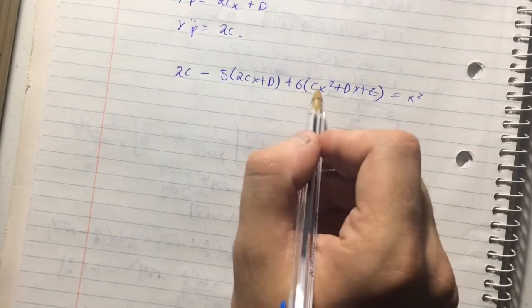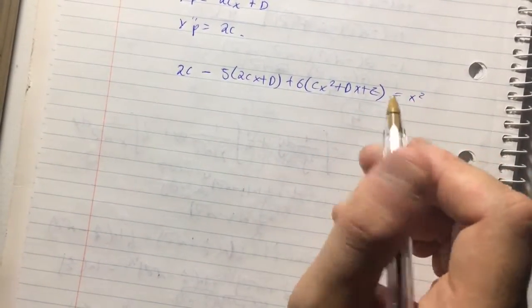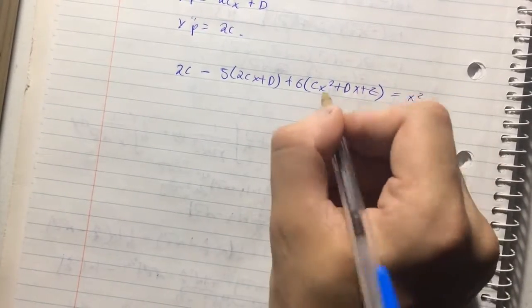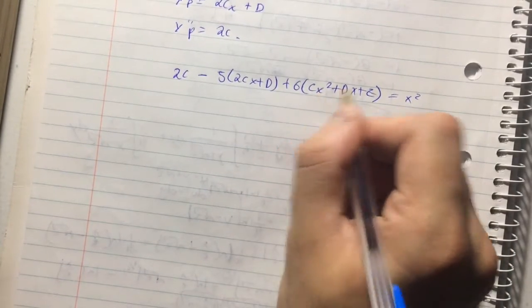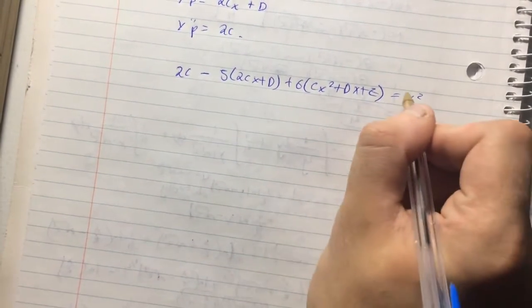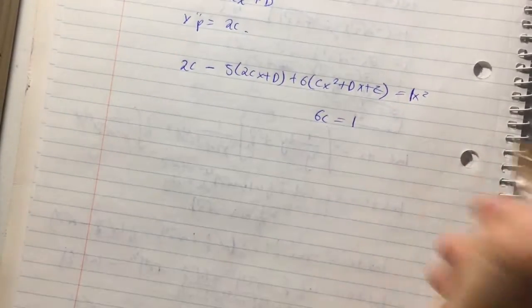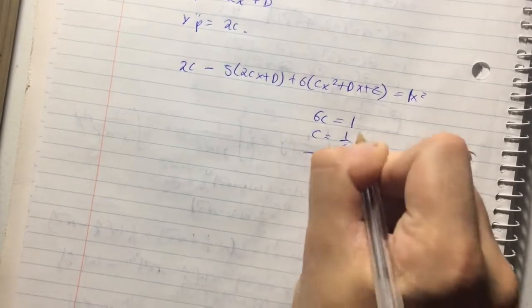So I am going to equate all terms on this side of the equation just equal to x squared, and that's just an equation. So I've only got one thing that's x squared, so that's 6c x squared. So you can imagine that the x squares on each side would cancel out. There's an imaginary 1 here. So 6c is equal to 1. And then c is just equal to 1 over 6.